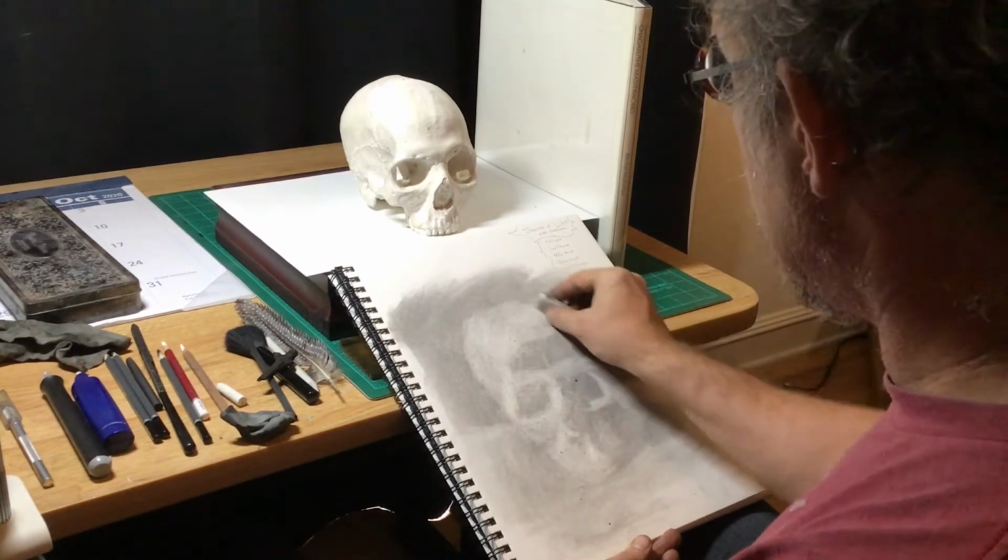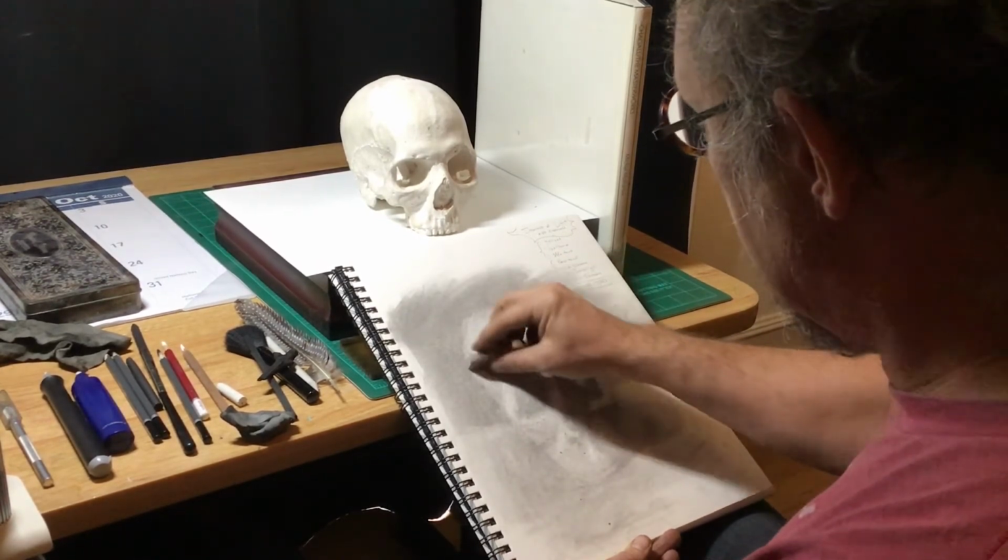All of these I want to keep mostly soft edge at this point.